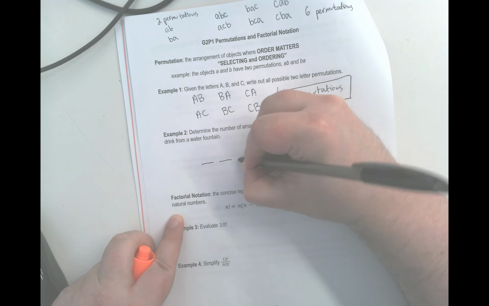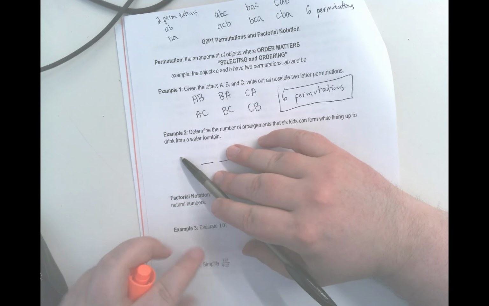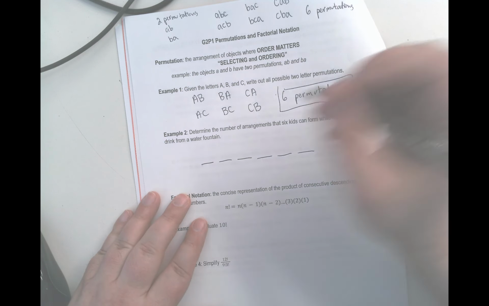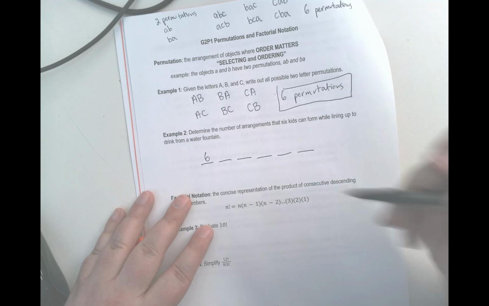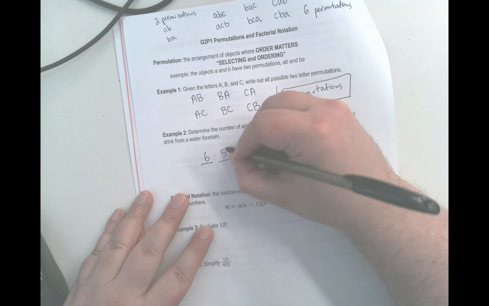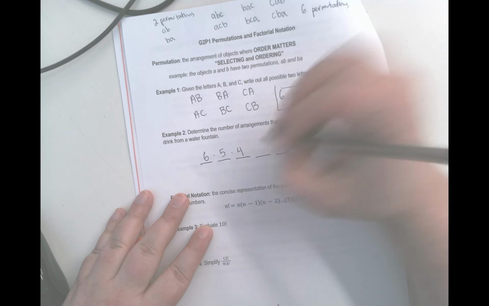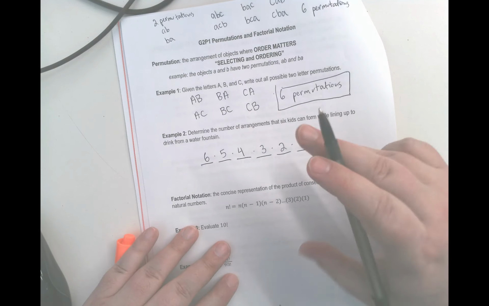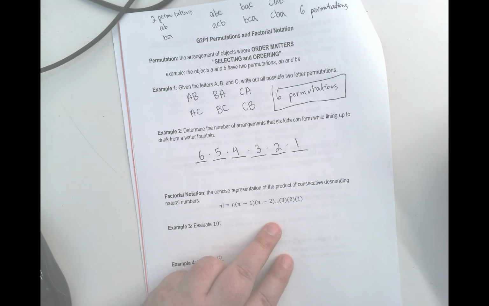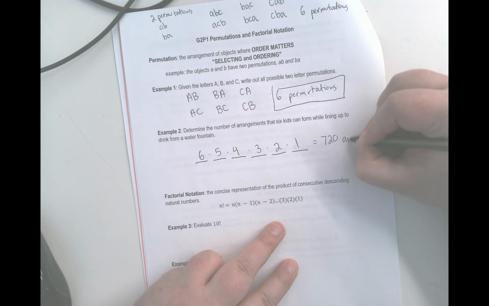So we know that there are 6 kids altogether that are lining up in front of the water fountain. There are 6 possibilities for the first kid. We'll just take any kid. We can plunk them at the front of the line. And once we put a kid here, now we only have 5 options left for the next kid, and 4 for the next one, and 3 for the next one, and 2 for the next one, until we have 1 kid left, and the only spot for him is at the end of the line. So we would multiply all of these together, and we would get 720 arrangements.